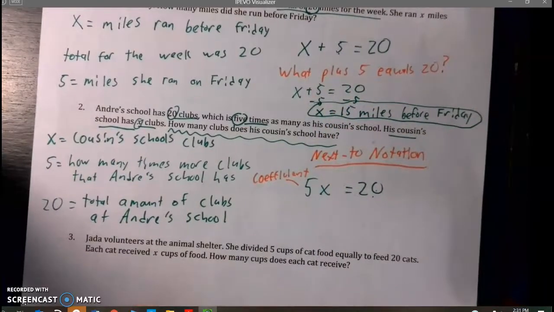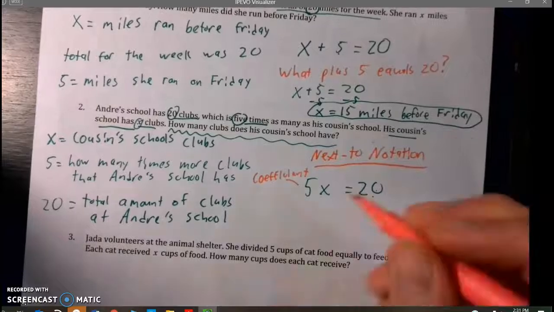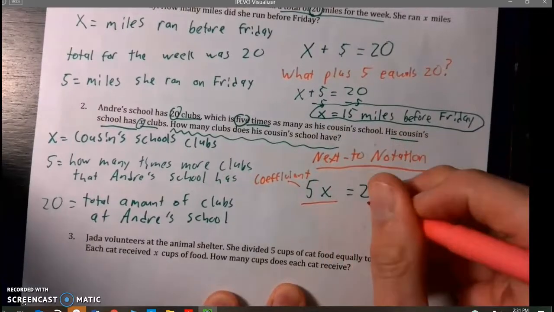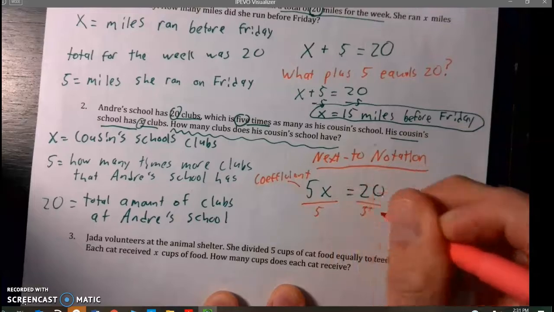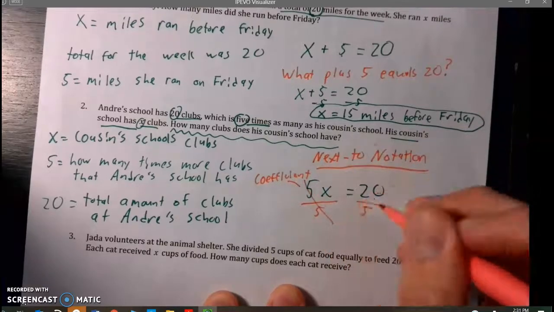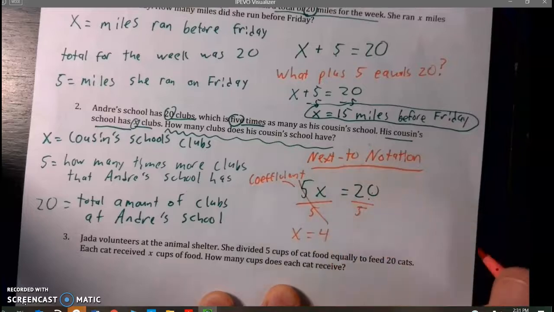The coefficient. Now, once again, whenever we solve for a variable, we need to use inverse operations. So we could think of this as 5 times what equals 20. If this is multiplication, the inverse or opposite of multiplication is division. And I can divide both sides by the coefficient, by 5, and I'd get x equals 4.